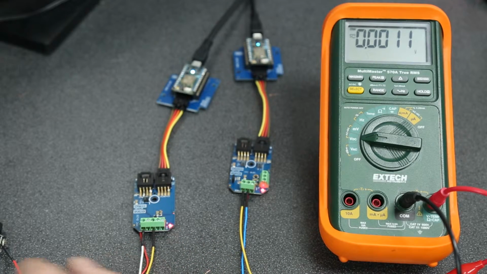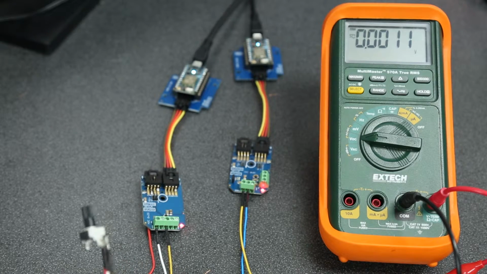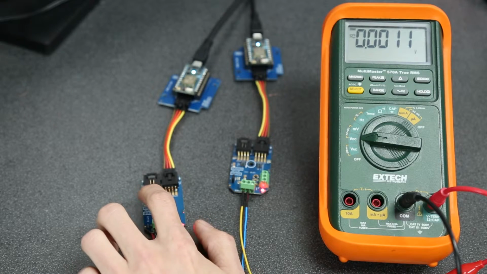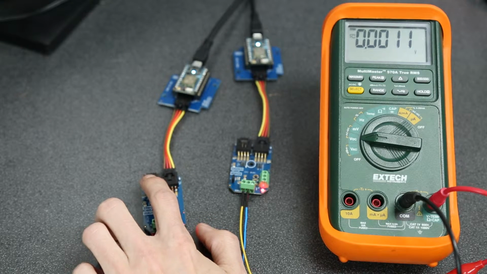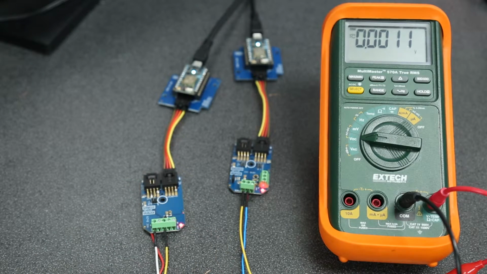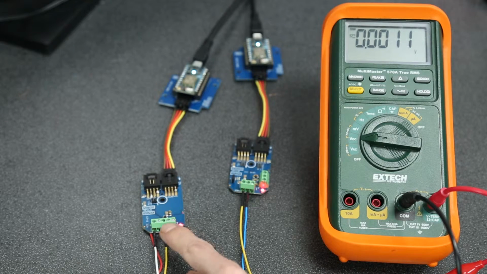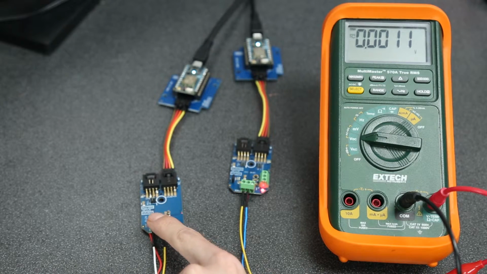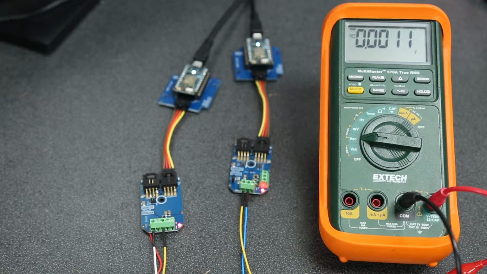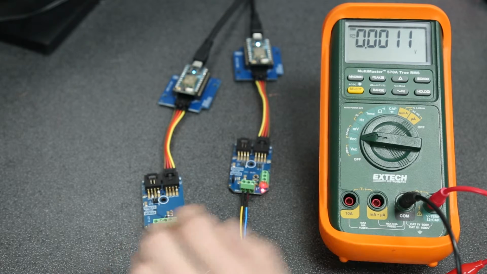On the ADC board over here, I have a potentiometer connected, and I have the A leg of the potentiometer soldered to the 5 volt supply line that comes in on the I2C connection. The B leg of the potentiometer has been tied to the ground terminal of the board, which is the center terminal, and the wiper leg of the potentiometer is connected to ADC1, the first input.